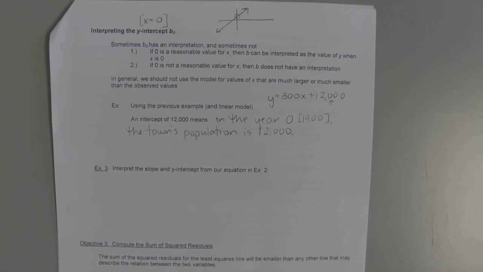So, could you interpret the y-intercept in that problem? No, because what was x? It was the weight of your car. Can your car weigh 0 pounds? No. So x cannot be 0, and you would just say not appropriate to interpret your y-intercept.